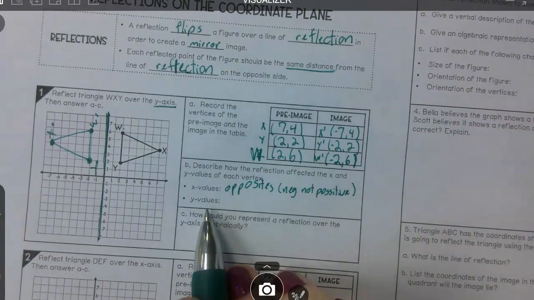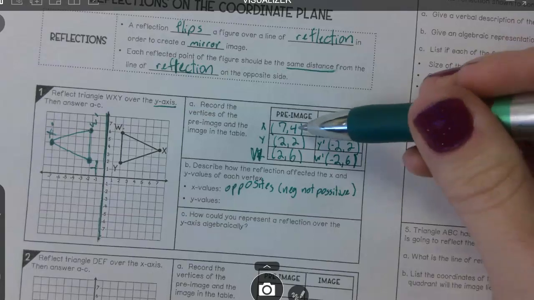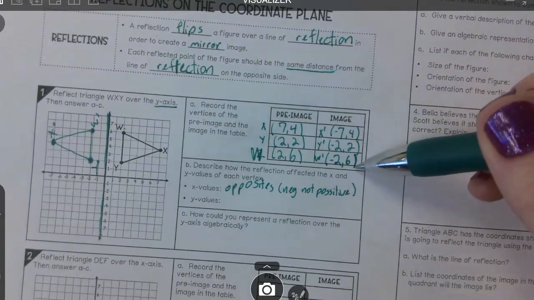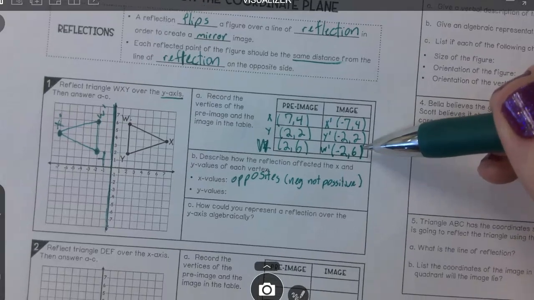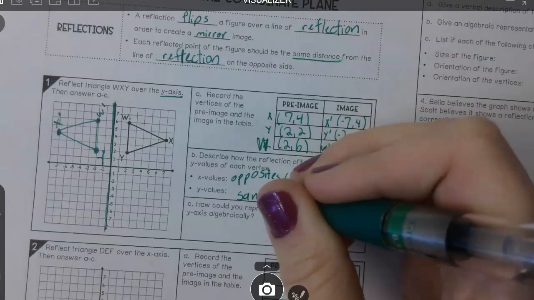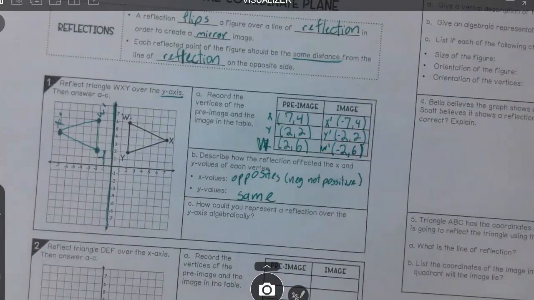Now what happened to the y values? Well, we had 4, 2, and 6. 4, 2, and 6. They stayed the same. All of our y values stayed the same. Interesting.